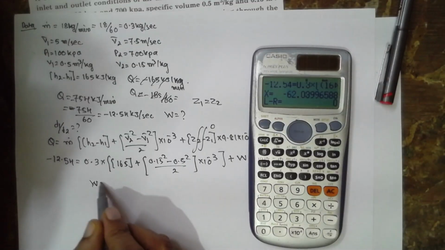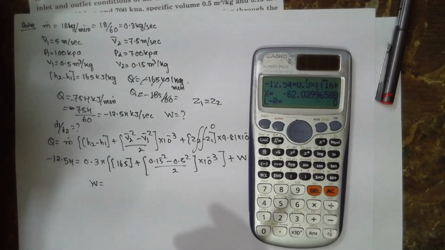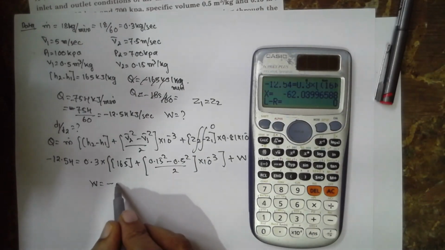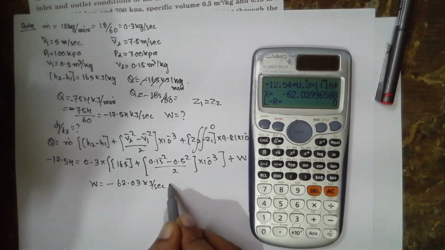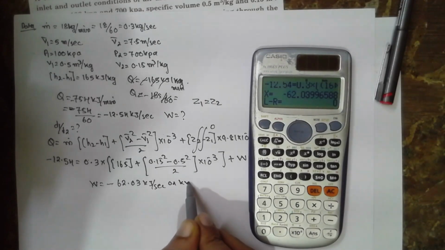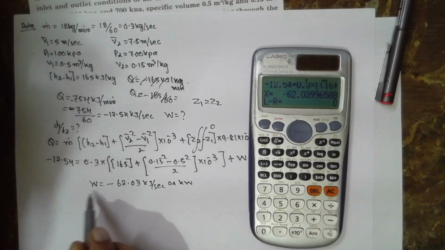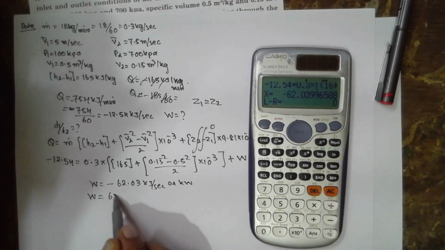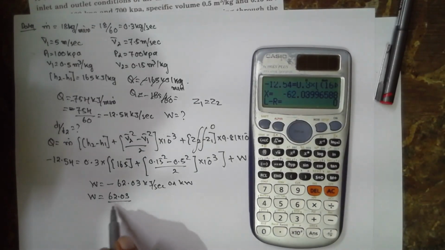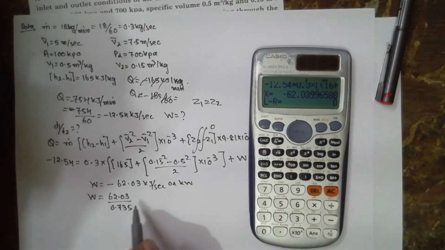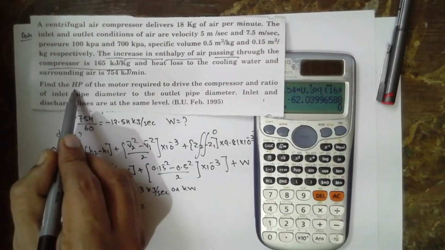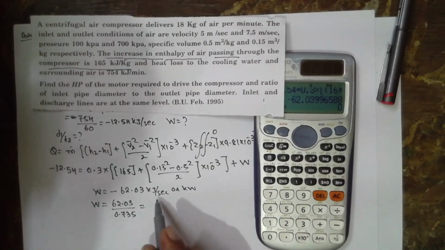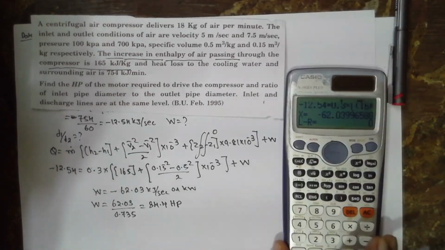Here the system is performing some amount of work to the surrounding, therefore the negative sign is there. W is minus 62.03 kilojoule per second, or kilowatt. We need to convert in terms of HP. Don't consider the negative sign. 62.03, 1 HP is 0.735 kilowatt, therefore divide by 0.735, 84.4 HP.